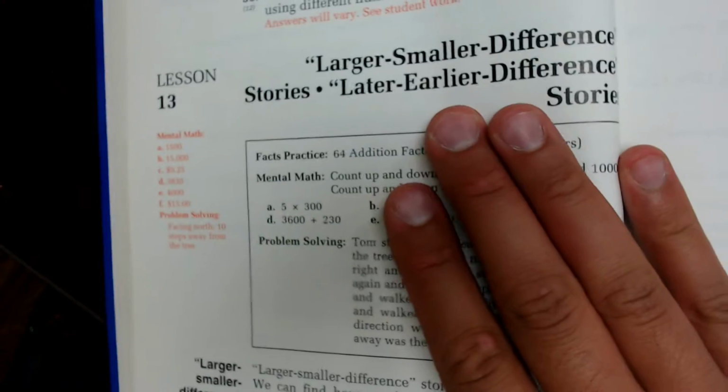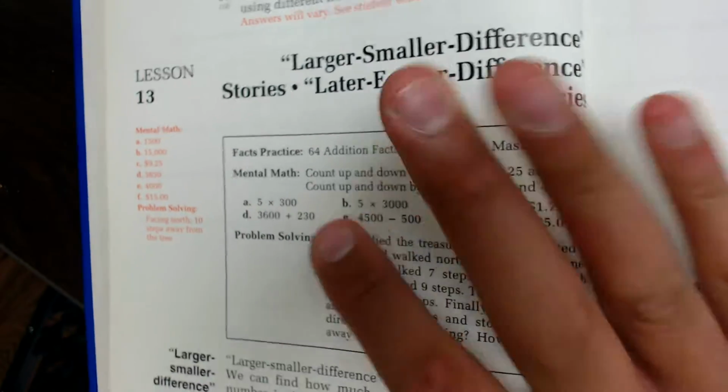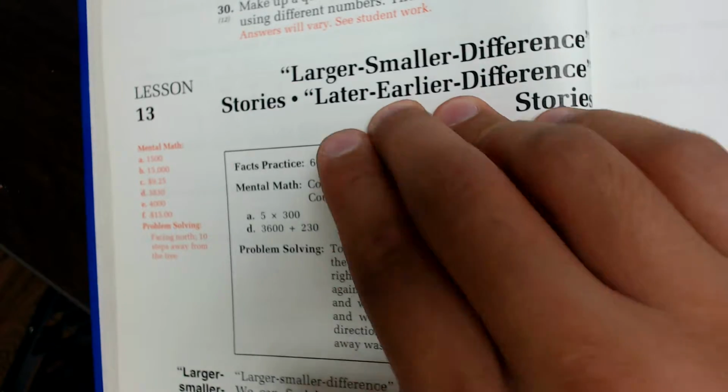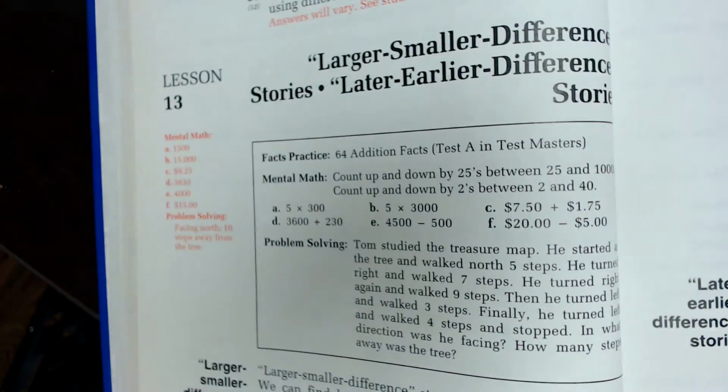So we're using subtraction in both of these word problems. And it's the same operation. Both, the distinction is amounts versus time. So let's go ahead and start with larger, smaller difference stories.